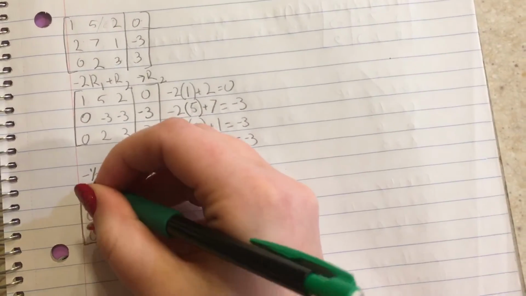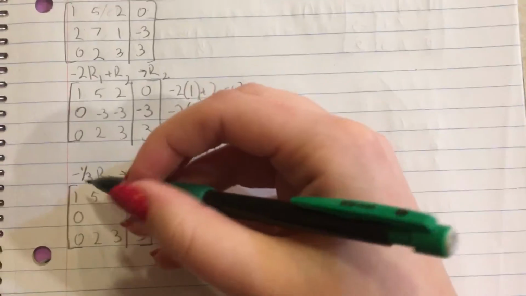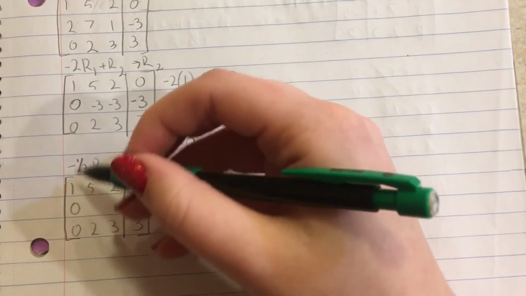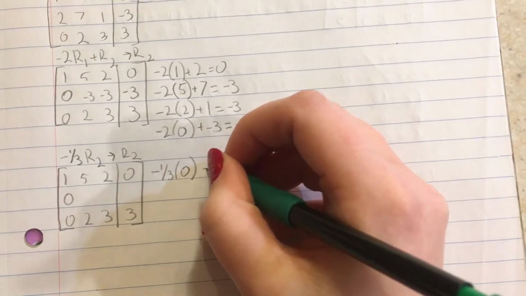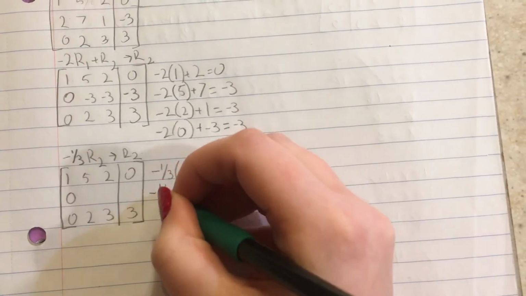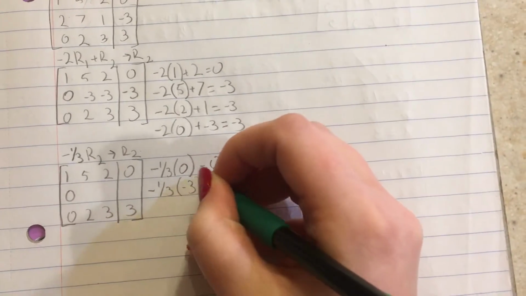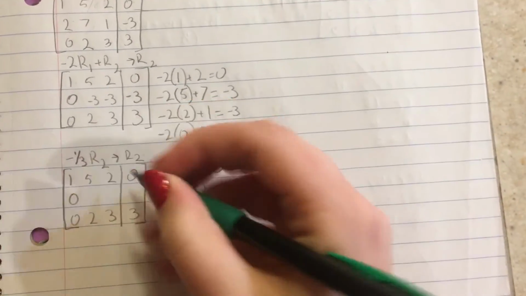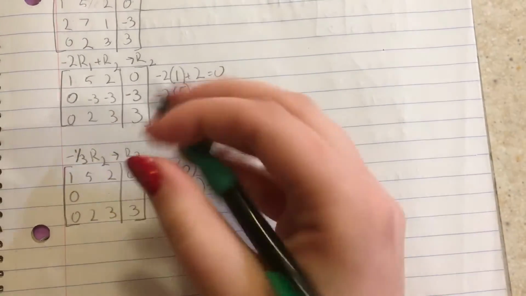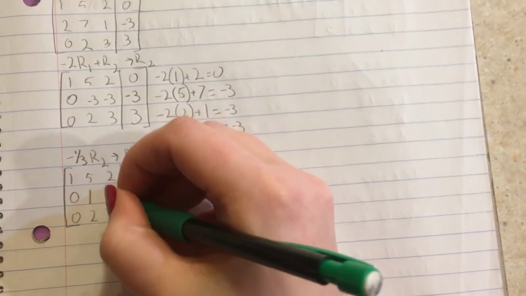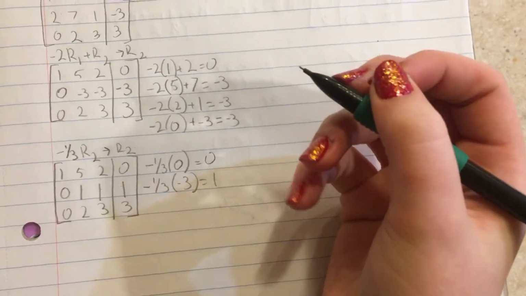This is part of the reason why we'd start with this column, so that none of it has to change when we start getting crazy, which equals 0. And then we do -1/3, -3, which equals 1. And that's the same for all of these next 3 because these values are all the same. So I get 1, 1, 1. Beautiful.